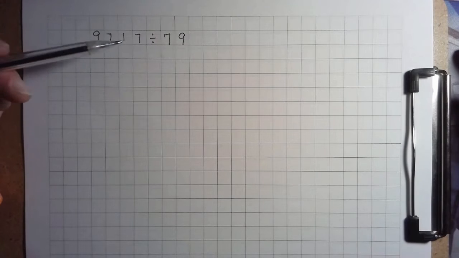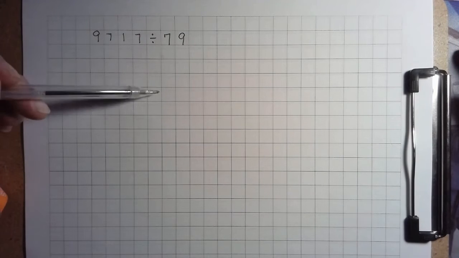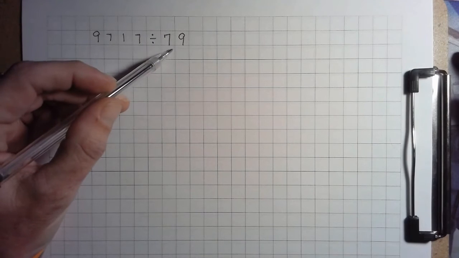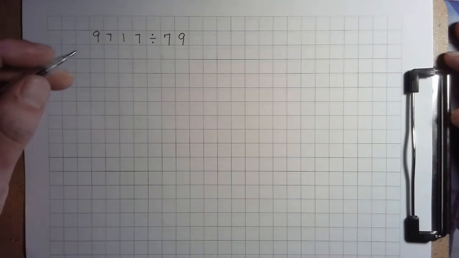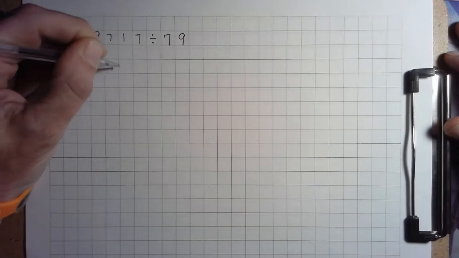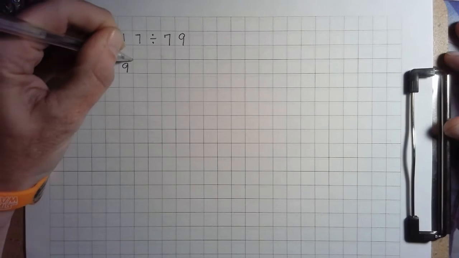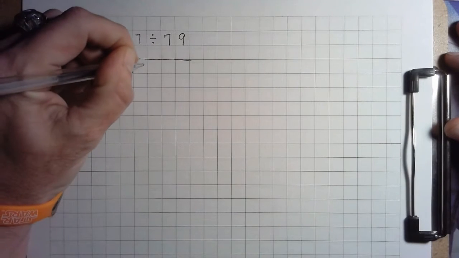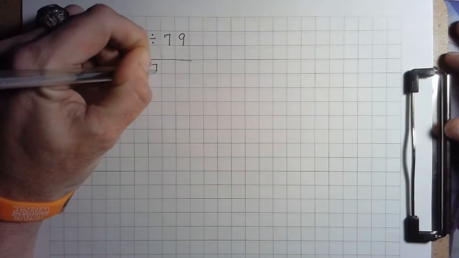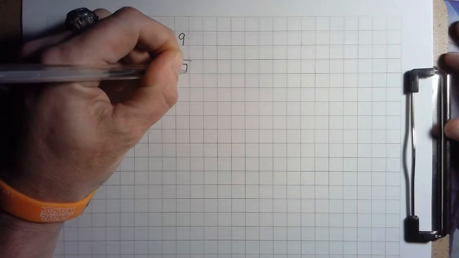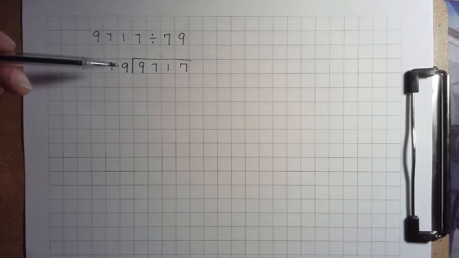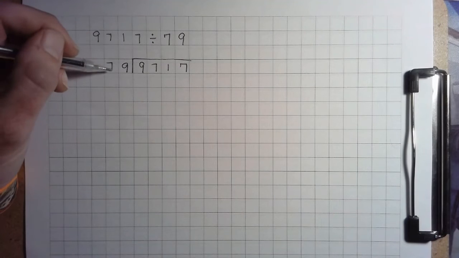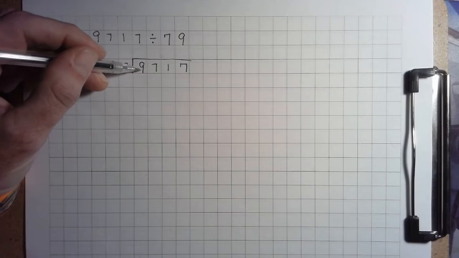As you can see, we have a 4-digit dividend divided by a 2-digit divisor. The second number is called the divisor, and the divisor will always go outside of the house. As you can see, when I'm using my graph paper, I am going to make sure that each number is in its own box. And then I'm going to go place value to place value, starting with the first number, which is 9. How many times can 79 go into 9?